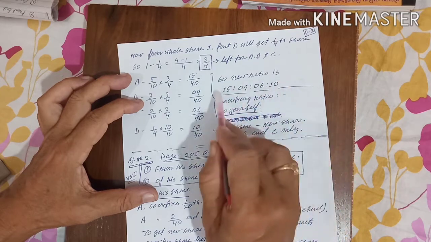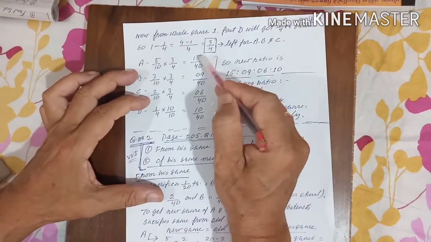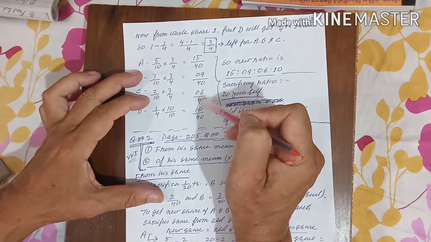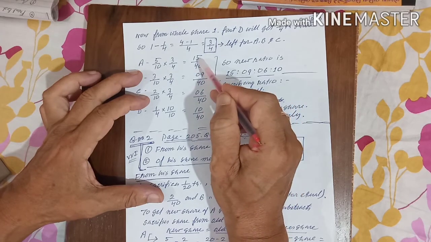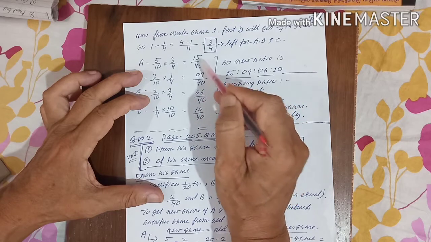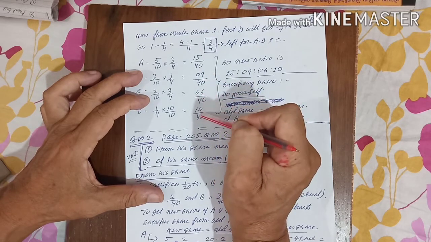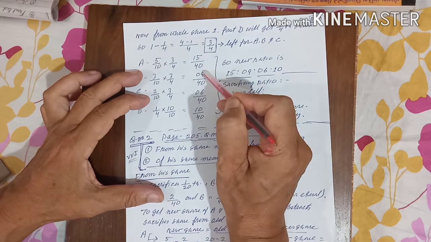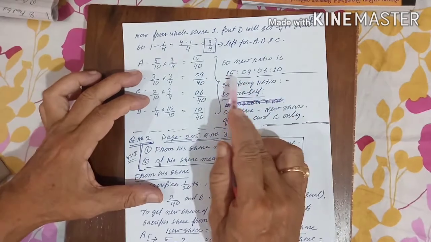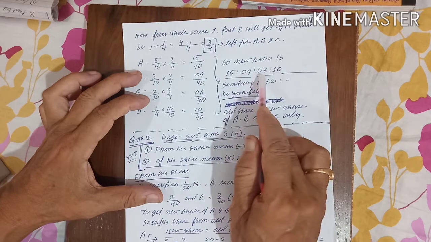Whether your answer is correct or wrong, you can check yourself. What will you do? You will add all the numerators: 15 plus 9 plus 6 plus 10. It should be equal to the denominator, not 40 plus 40 plus 40 plus 40. It should be equal to one denominator. Don't add 40 plus 40 plus 40 plus 40. Only 15 plus 9 plus 6 plus 10, it should be 40. So your answer is 15:9:6:10.